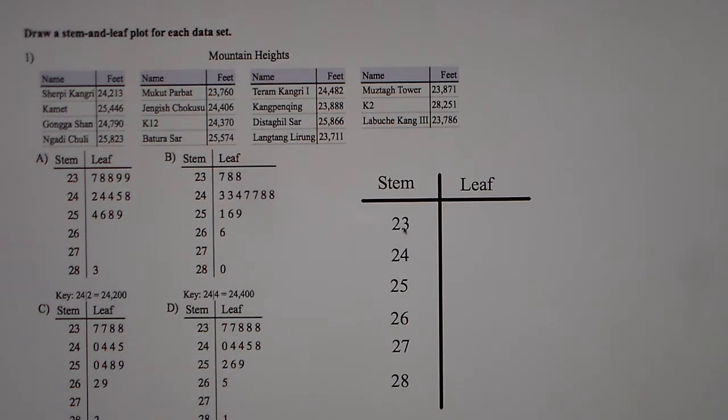Okay. So, ones with 23,000, let's cross them off as we write them out. So we go through the list. We got 23,760. So I'm going to write 760 here. Or if you look at our multiple choice, they're just using the first number. So let's just do the first number then. 760, that's just 7.